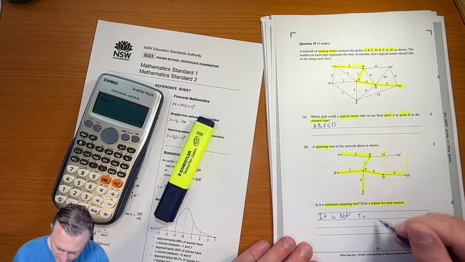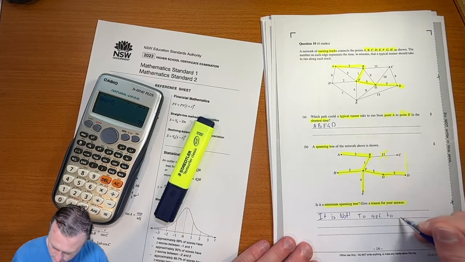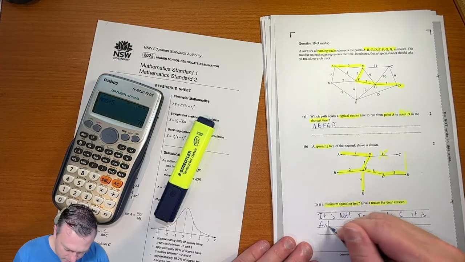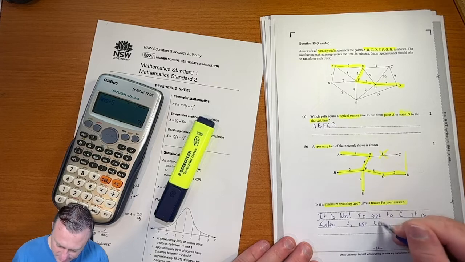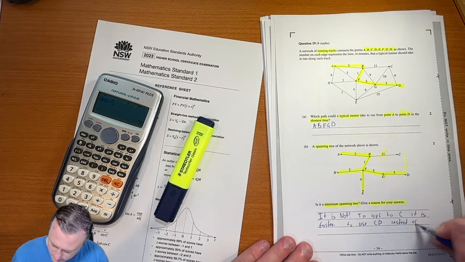To get to C, it is faster to use CD instead of BC.